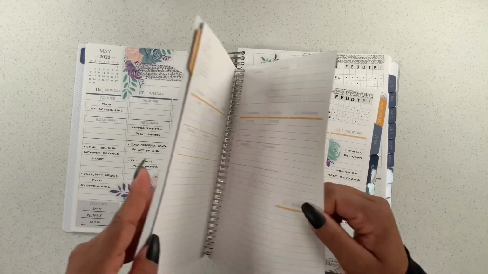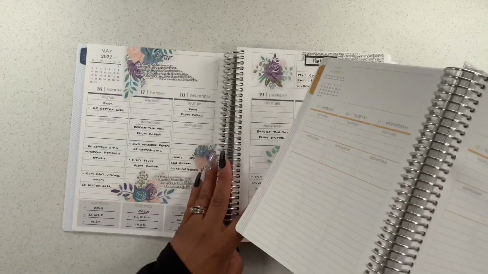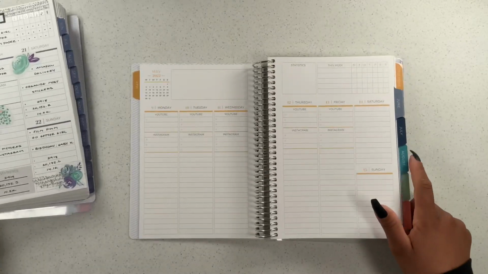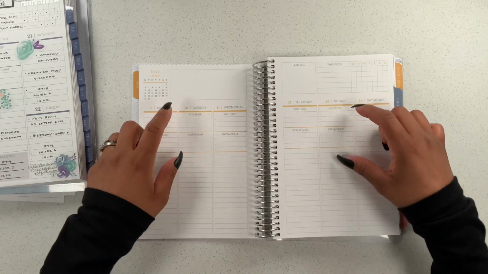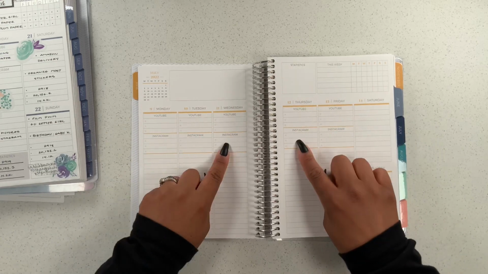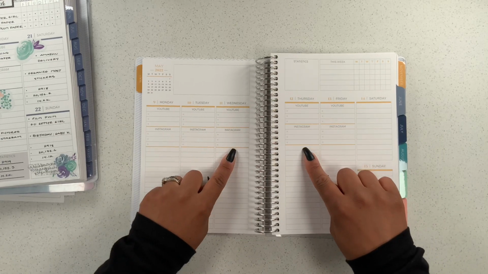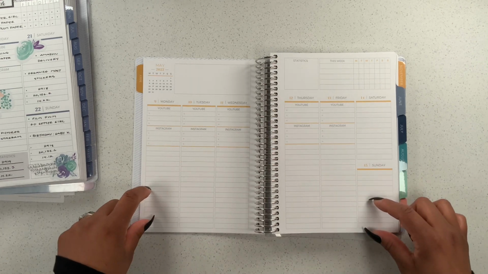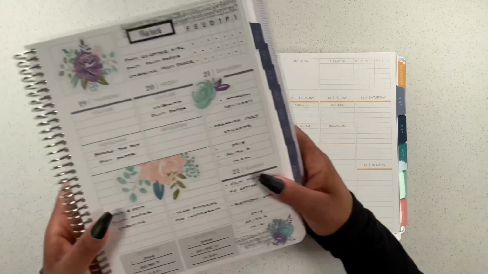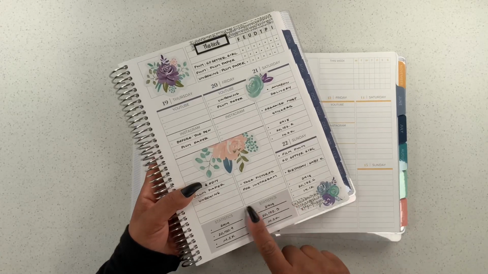So then I wanted to show you how this specific week turned out in my A5 spread, because it is a little bit different. I wanted to show you how this spread looks empty. So again, we have 2 sections that I named YouTube and Instagram, and then we have a longer section here because the bottom isn't shaded out just like it is in the 7x9. So we no longer have this little section.